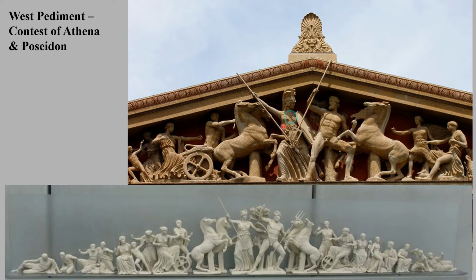But over here, here's Athena, and she's like, no, no, no, no, no. No, I got a better idea. Takes her staff, bam, slams it into the ground, and an olive tree emerges.